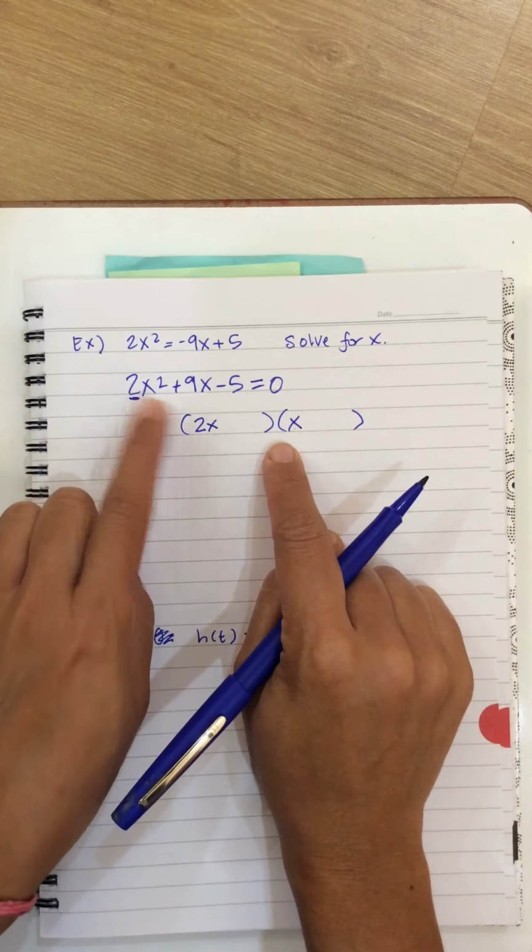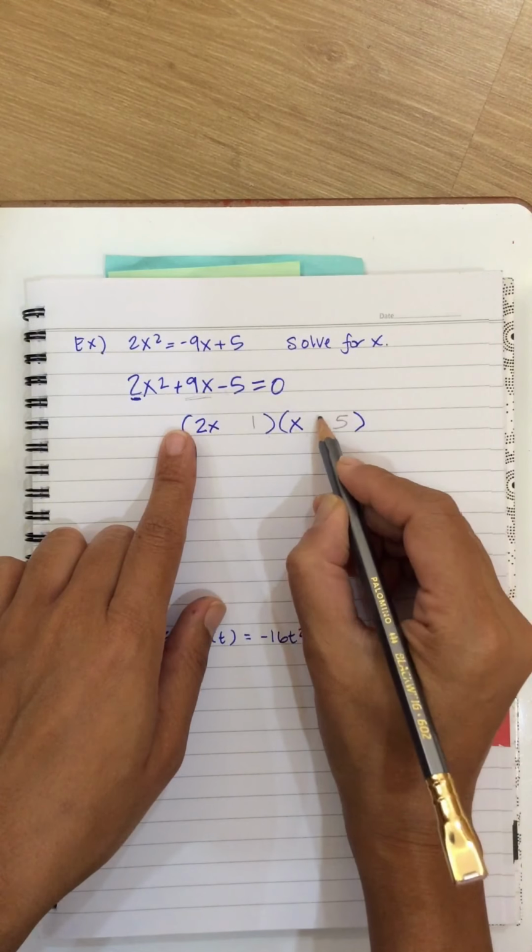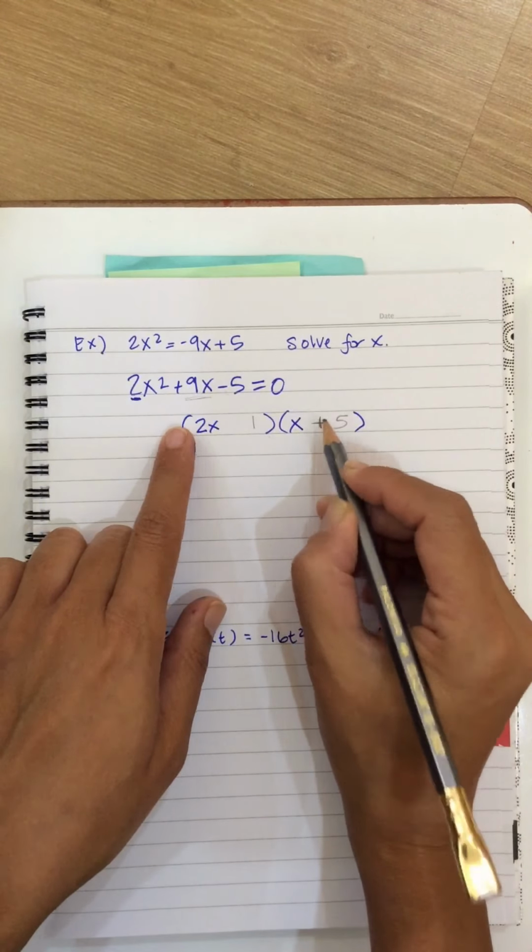Because I want this 9, I'm thinking it might make sense for the 5 to go here, because 2 times 5 is 10. That's getting me closer to 9, right? Because my other one is 1. So now I'm thinking I need a minus. One of these has to be plus and one of these has to be minus. That's the only way I'm going to end up with a negative here. And I want the middle term to be positive, so I'm going to make this bigger because 2x times 5 is 10x. If I take away an x, it's going to give me that 9, and this is minus 5. So that's how I work through it in my head.